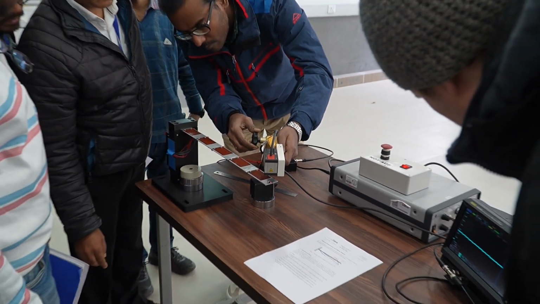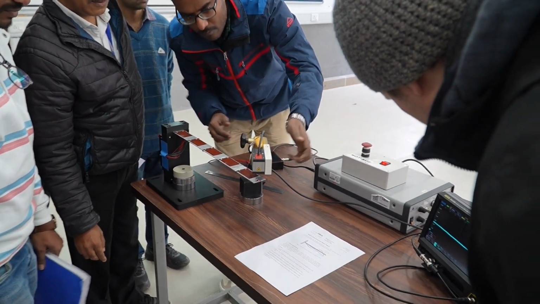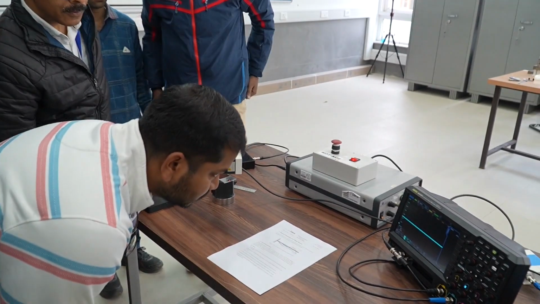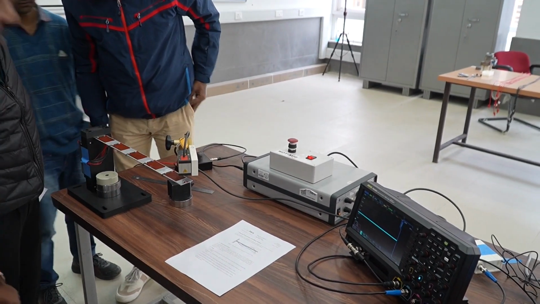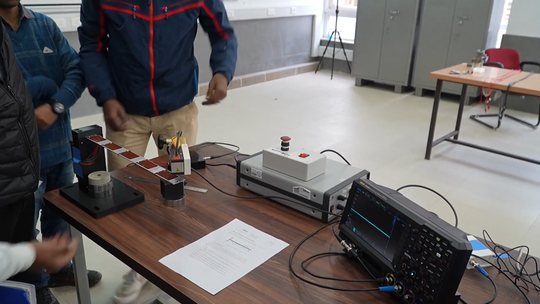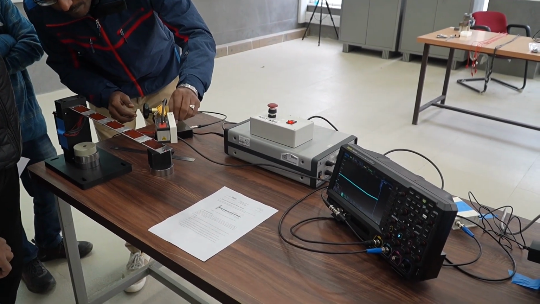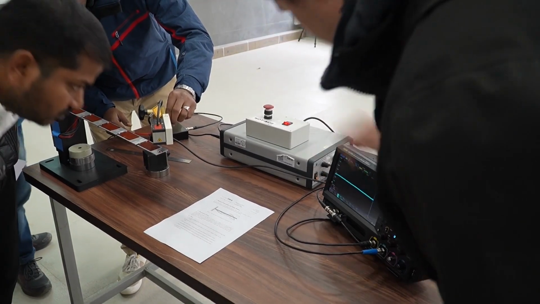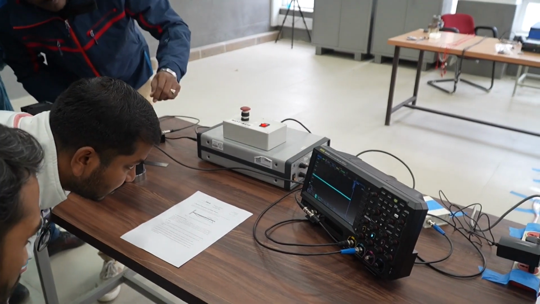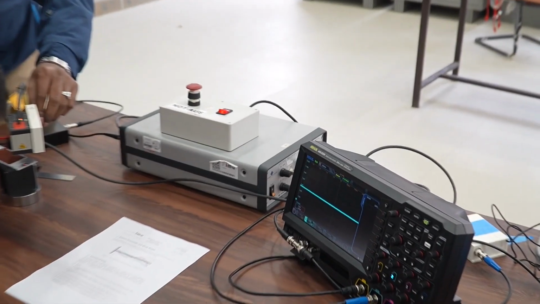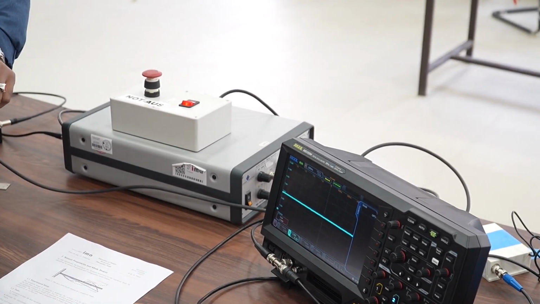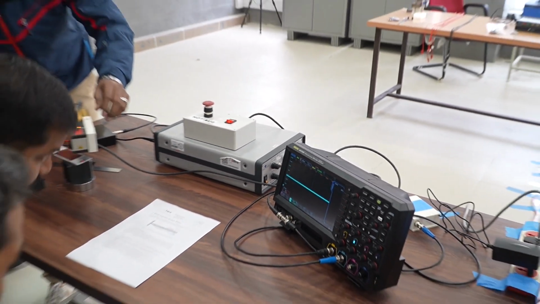Good. Now you're at 4. Maybe you can increase it a little bit to 5 again. Just use the wheel, yeah. And have a look here. Increase to 4.5.